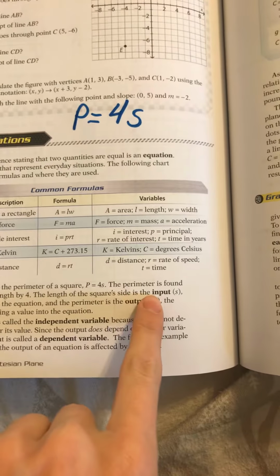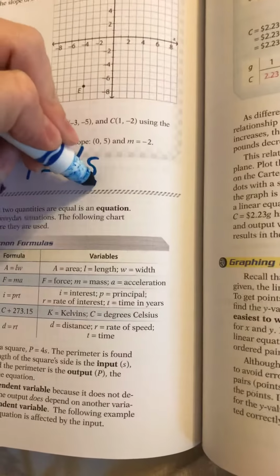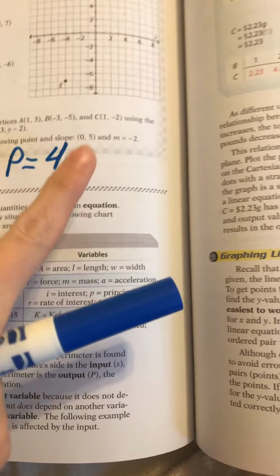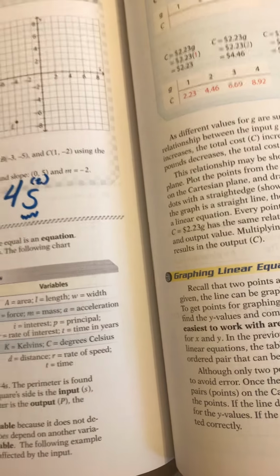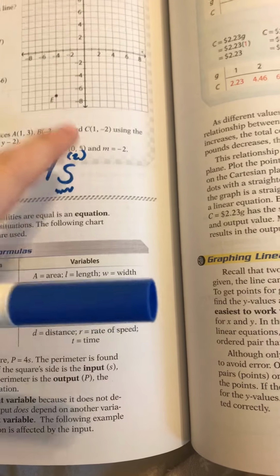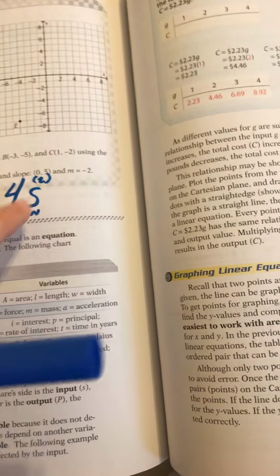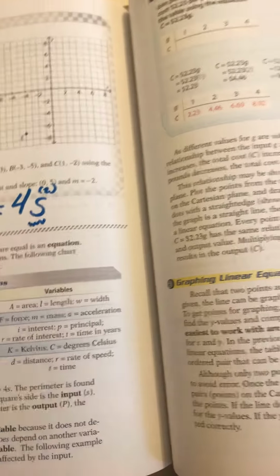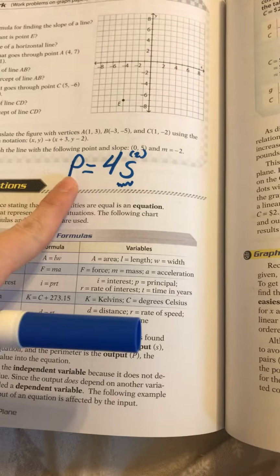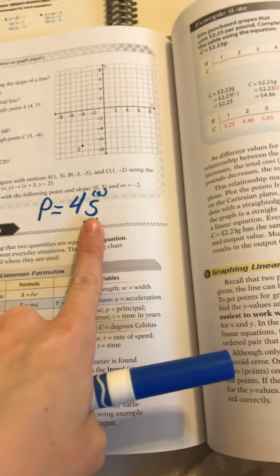So the input in that case is going to be S, and that's known as the independent variable because it doesn't change. Like if I put 2 in there, that number for S as 2 is going to stay the same no matter what. However, the output or the dependent variable is going to change based on the input.